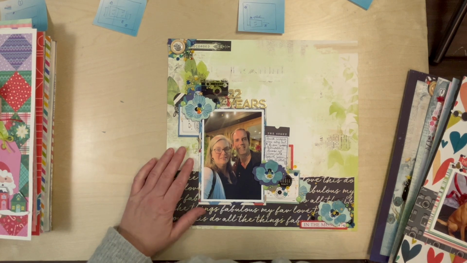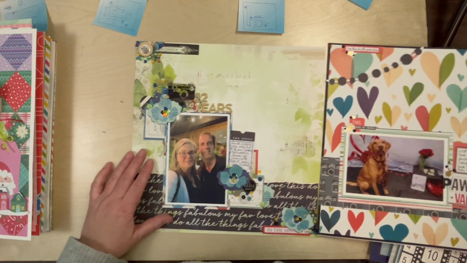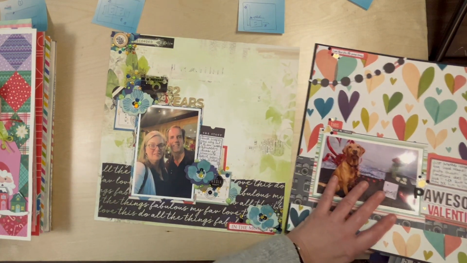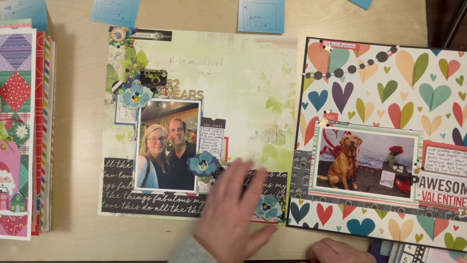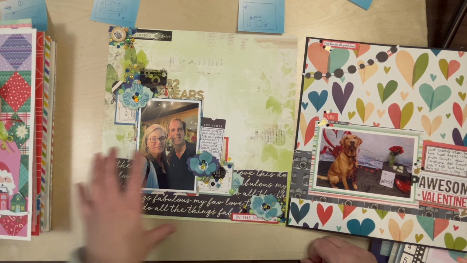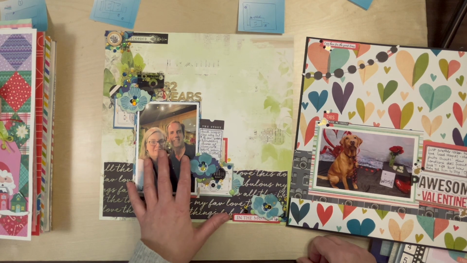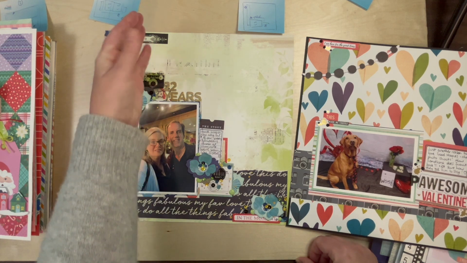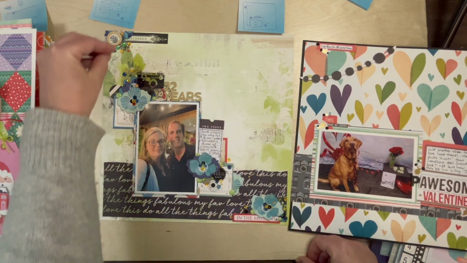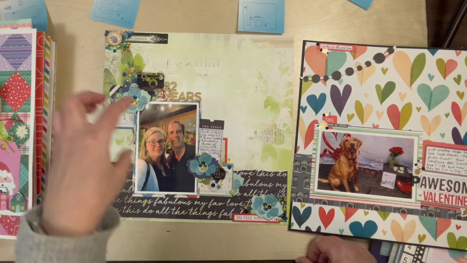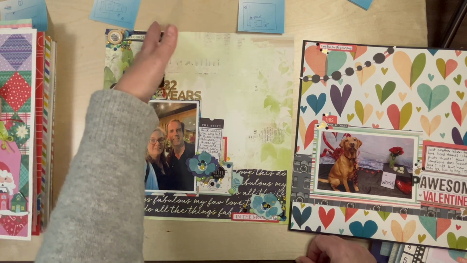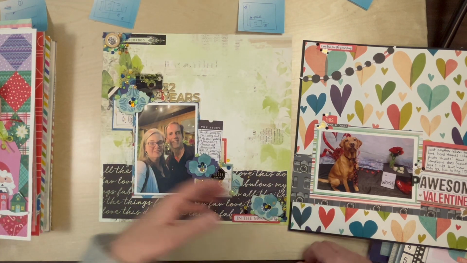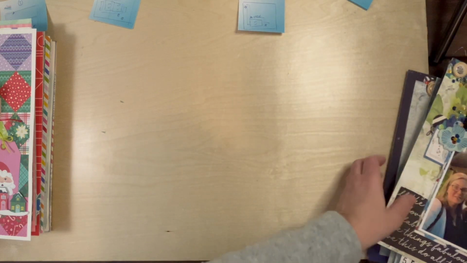And this one is as well very similar to the one with my puppy. You've got definitely more of a horizontal grounding feel to this one. And there's not a single vertical piece, just like on this one, but there's still lots of embellishment that starts in the top left and comes down to the photo and then goes across. So you're still getting that L.